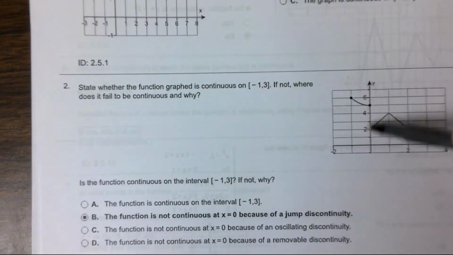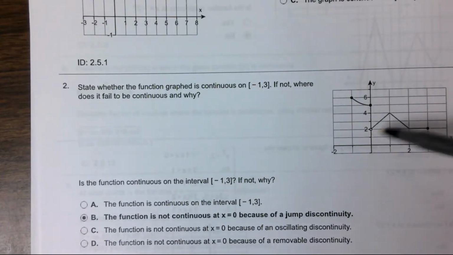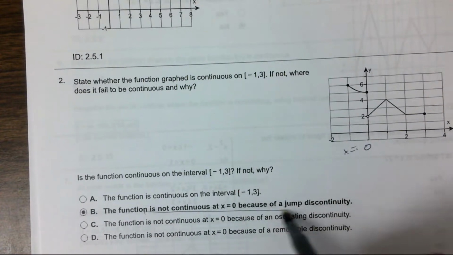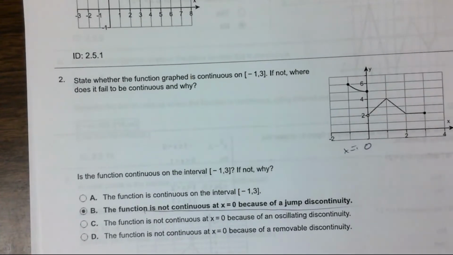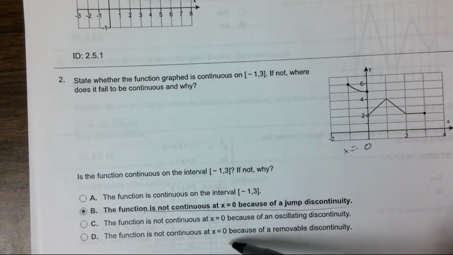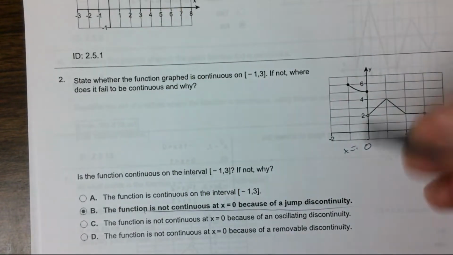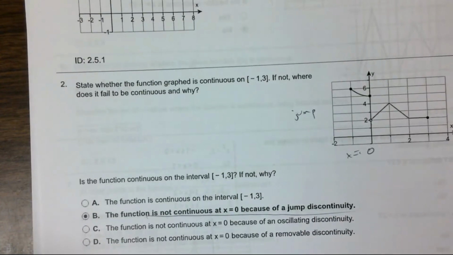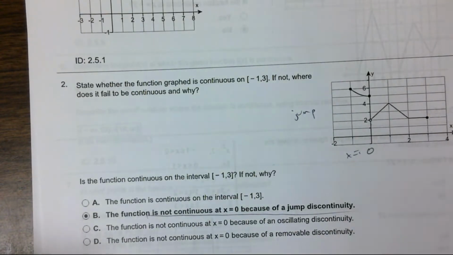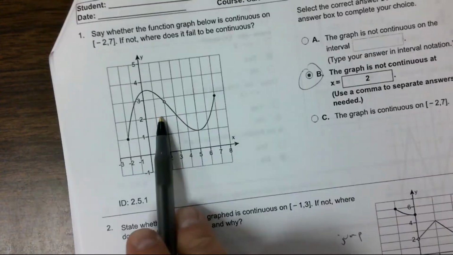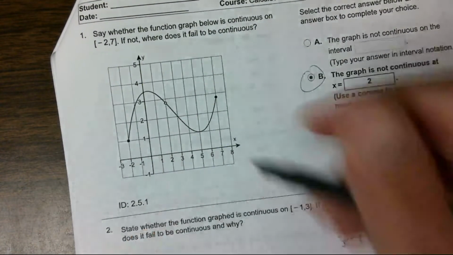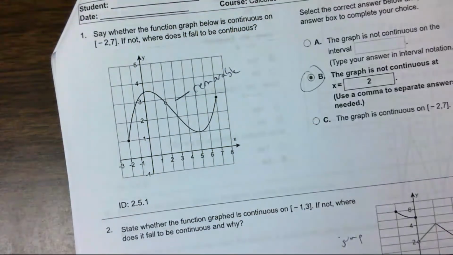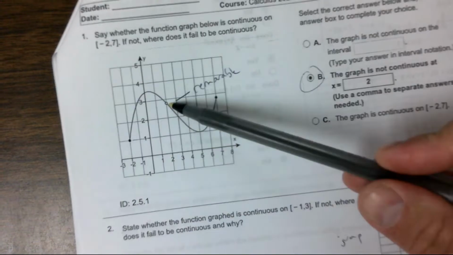But it's not continuous there at 0, where x equals 0, because of the jump discontinuity. Now the others also said 0, but you need to know this is called a jump. It's not oscillating and it's not removable. Like this one right here would be considered removable, because you can add an extra part and say f of 2 is whatever that is.